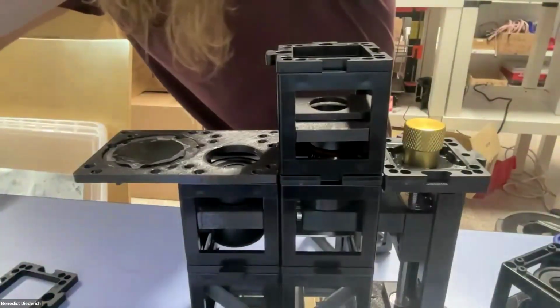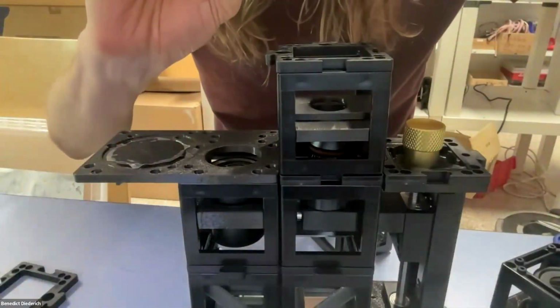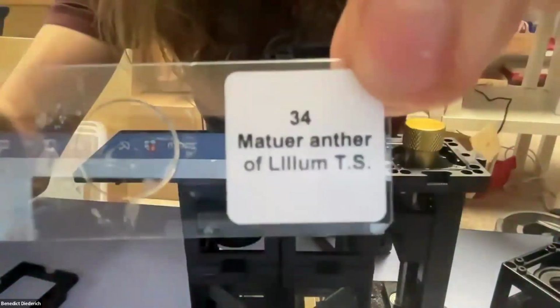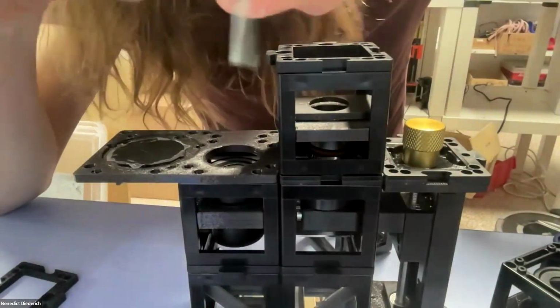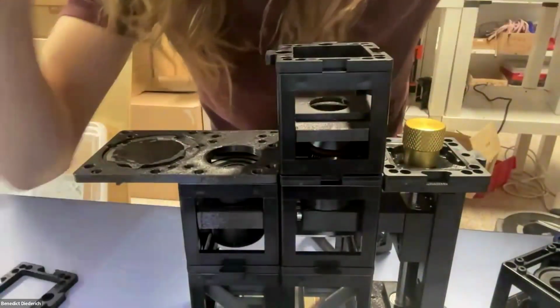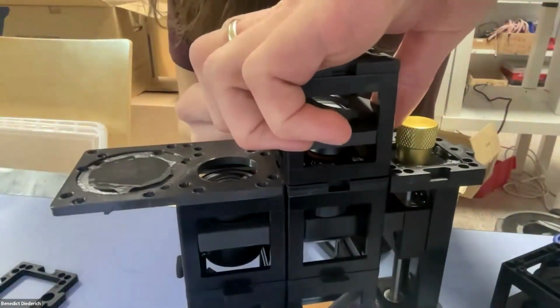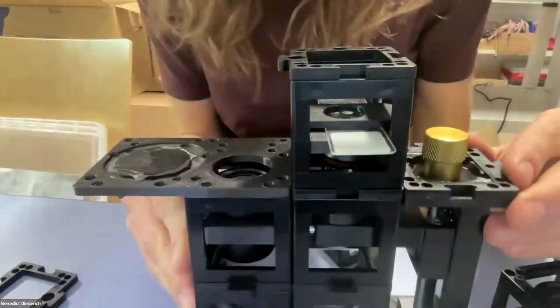And this is a random sample. I'm not sure what it is. Maybe somebody of you knows what it is. Martyr, Hunter, I don't know. Something I put here on the microscope. And so this is now a microscope.